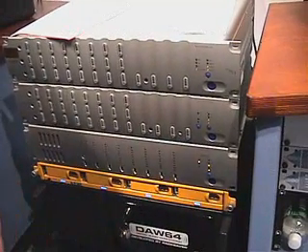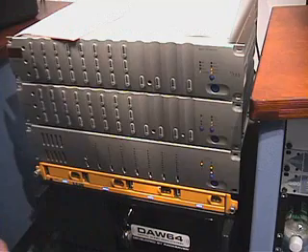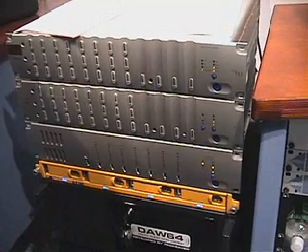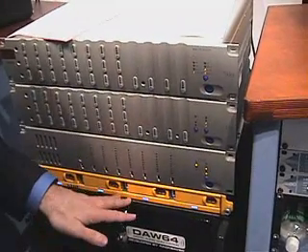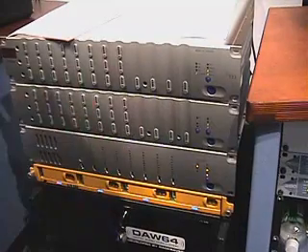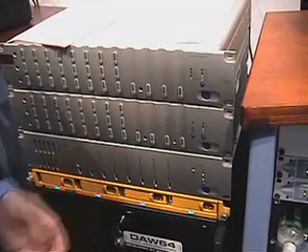Fiber channel lines can run very long distances. They can be up to 2 kilometers long. Sony Studios in Nashville has their storage area network 3 blocks away from the actual studio. The fiber channel line can run long.